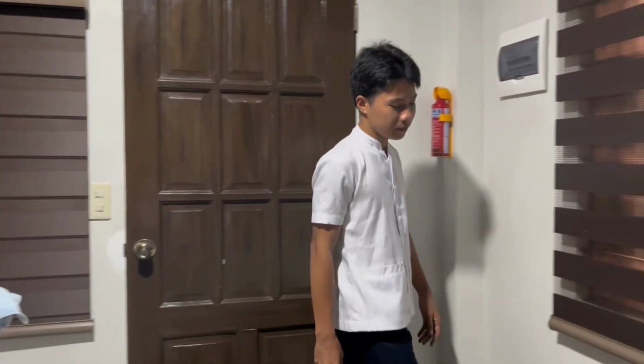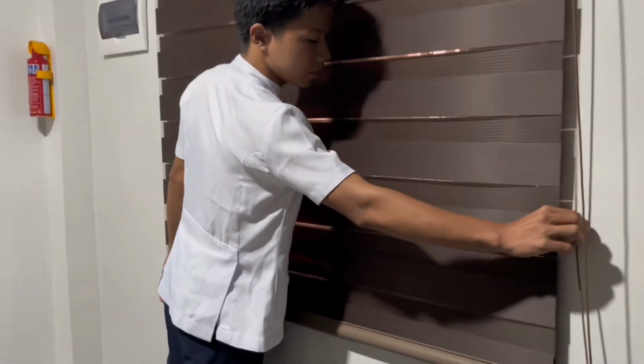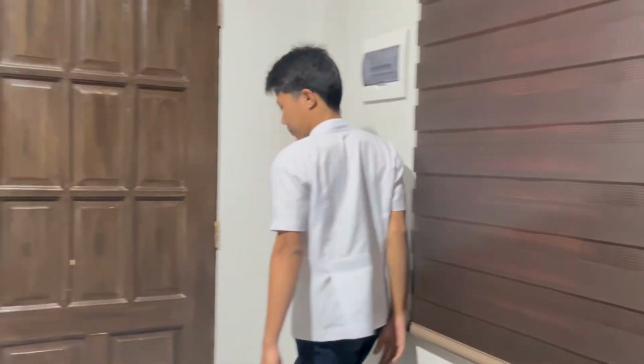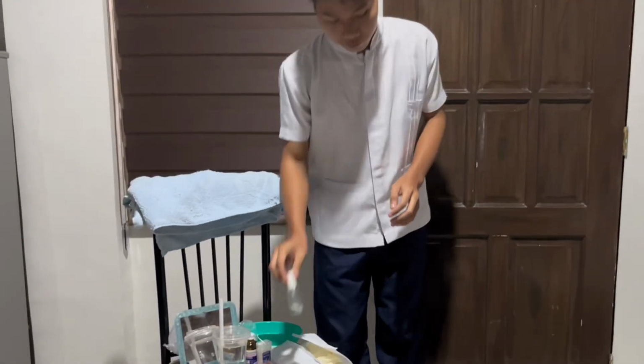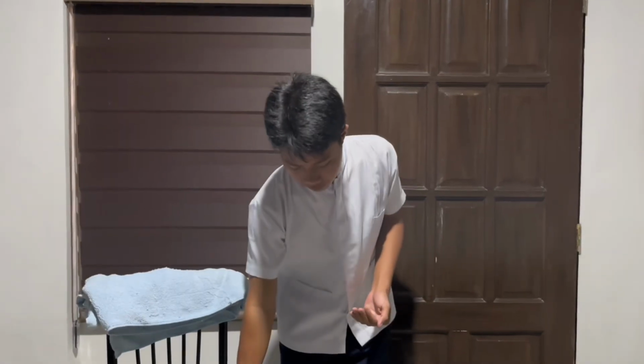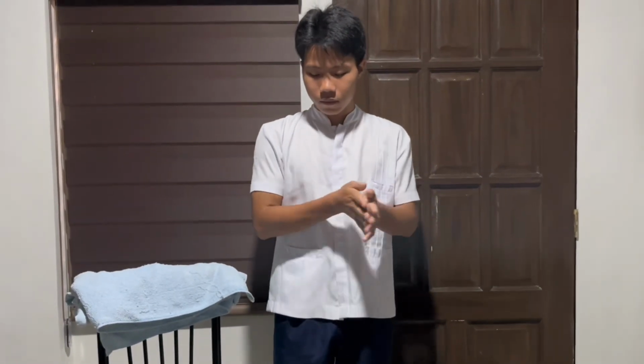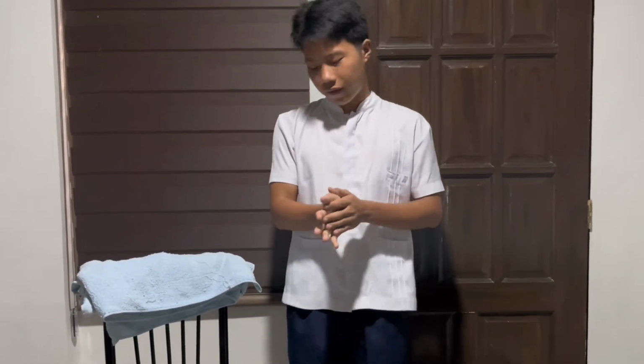Next is to provide privacy for the patients. And then begin with doing the medical hand washing. And done gloving.